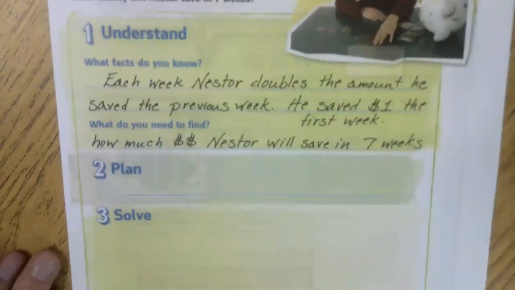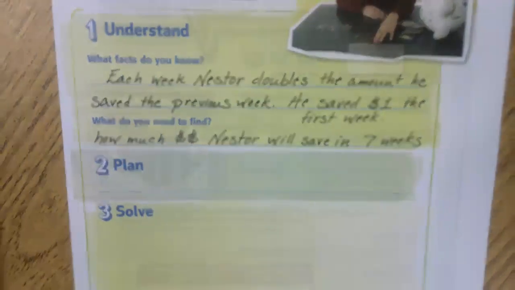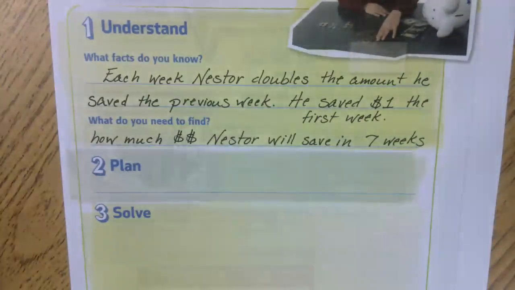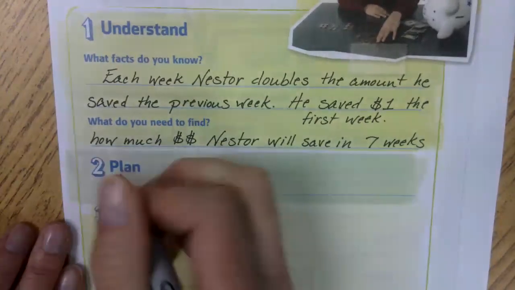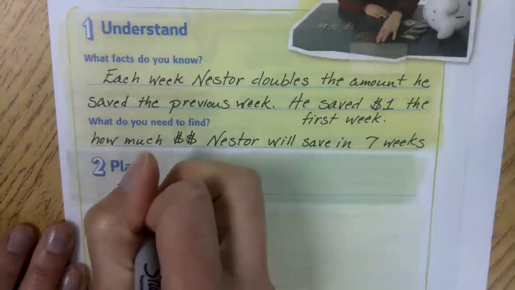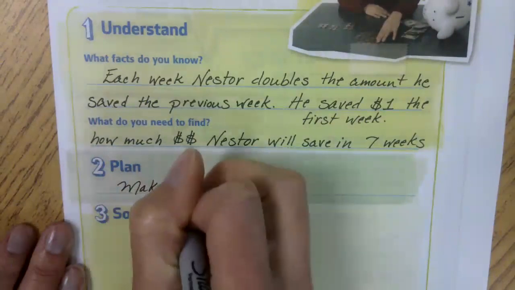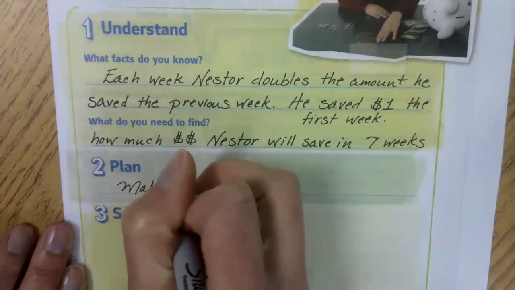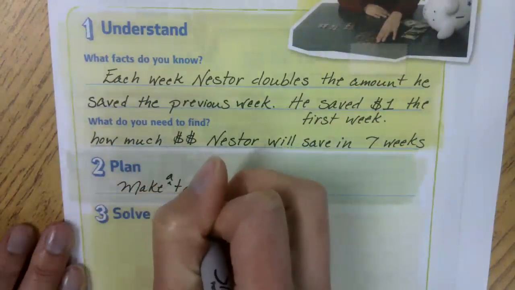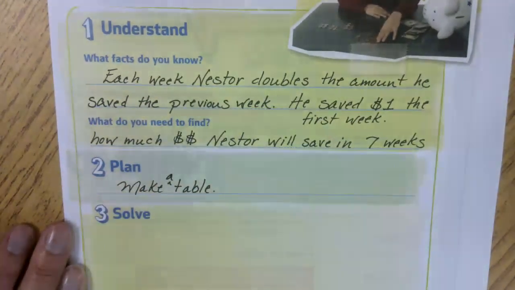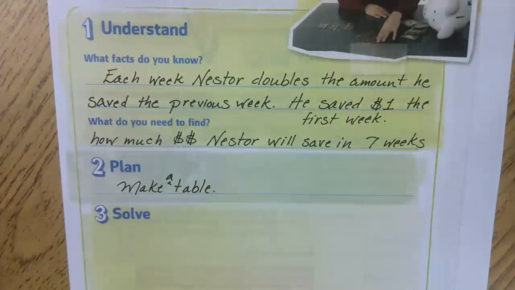So our plan is going to be the same thing as it was on page 105. We are going to make a table. So our plan is make a table. It's going to help us organize our information, and it may help us to see any patterns.